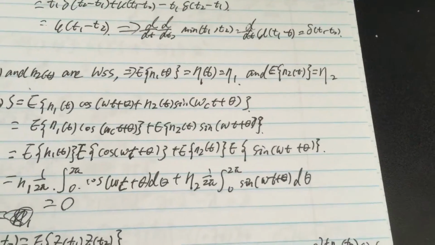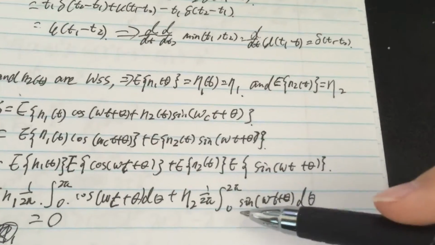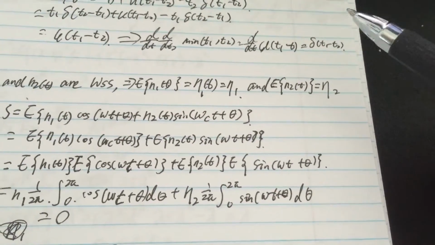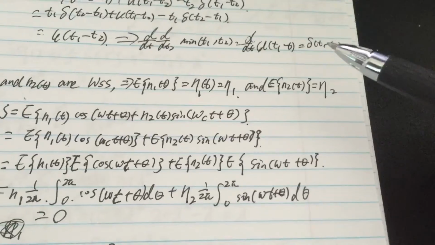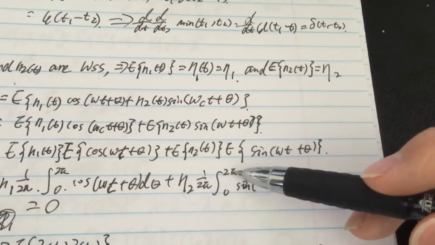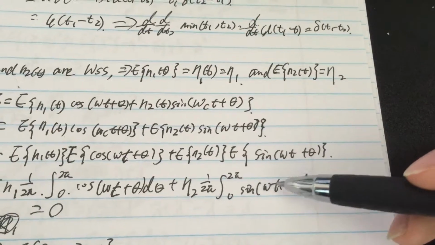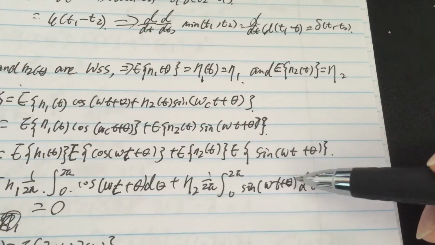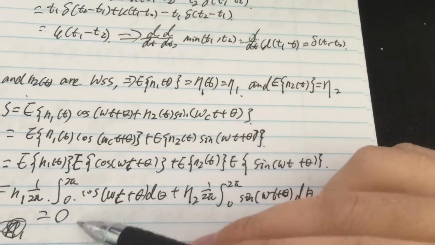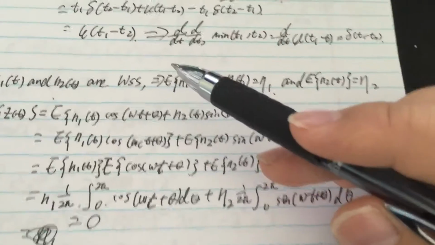times the integral from 0 to 2 pi, because we know in the question theta is uniformly distributed from 0 to 2 pi. Then we get the integral from 0 to 2 pi of sine(omega t plus theta) d theta. After we do this calculation, we find it equals 0.